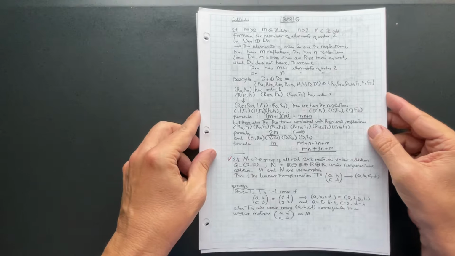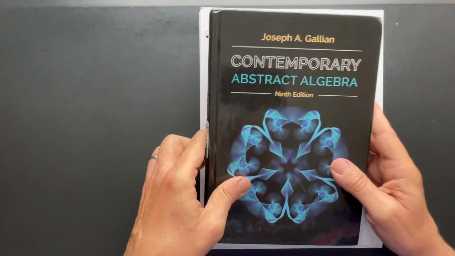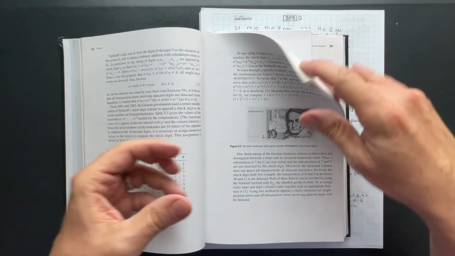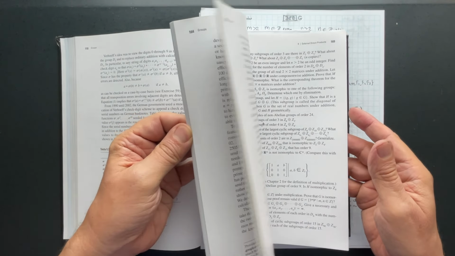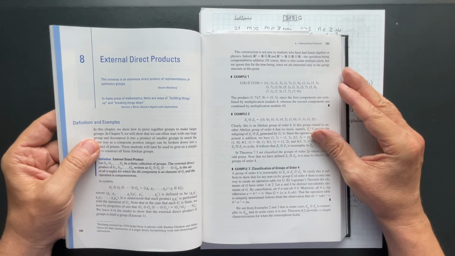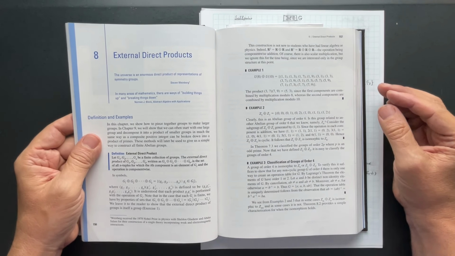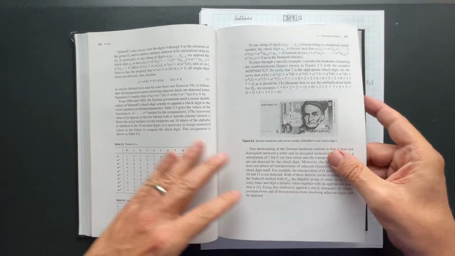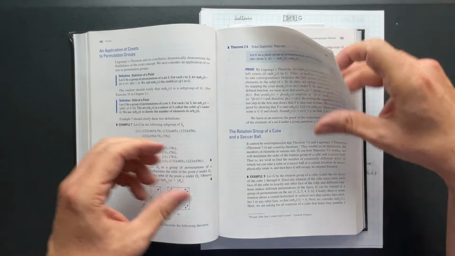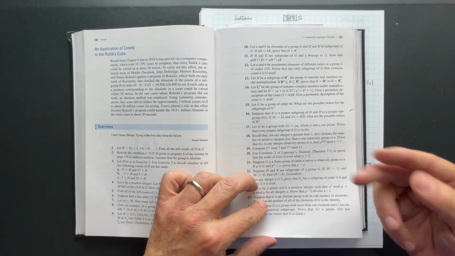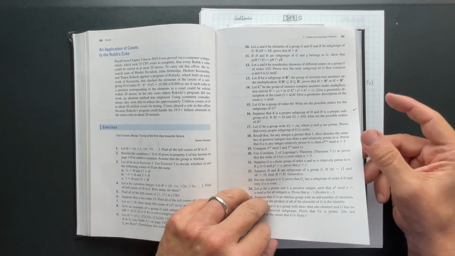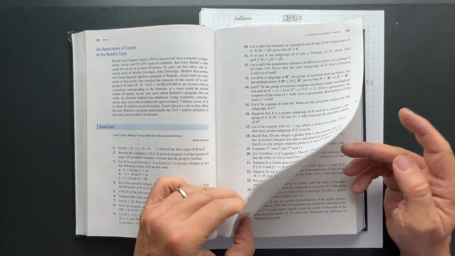Section 8 is exterior products. And unlike section 7, which totally kicked my butt, section 8 was a delight. I found it a lot easier and got a lot of problems right, and that felt good. When I did problems in section 7, I felt a lot of times that I had to use a lot of logic that seemed to be non-standard.